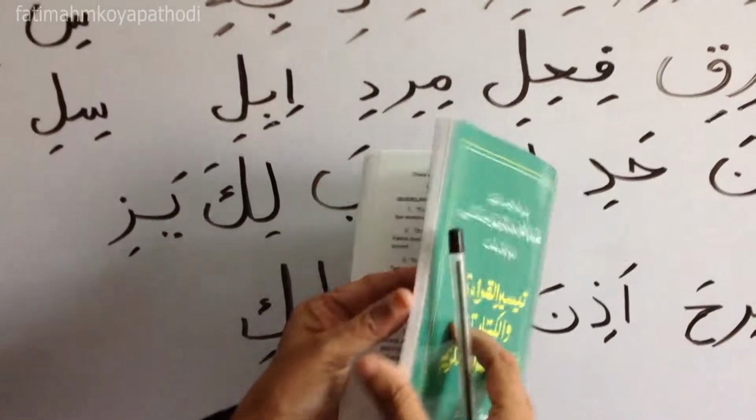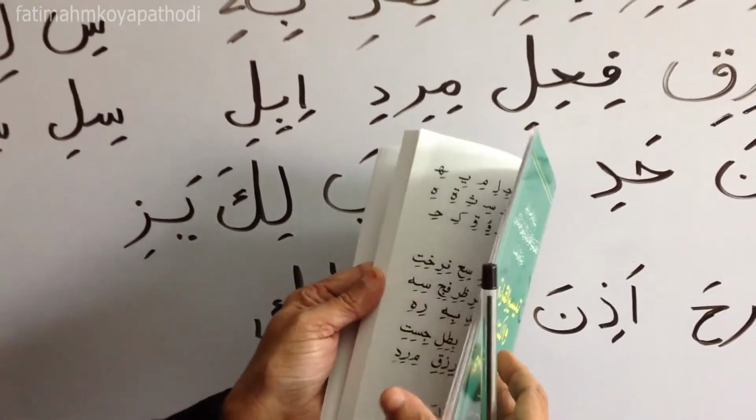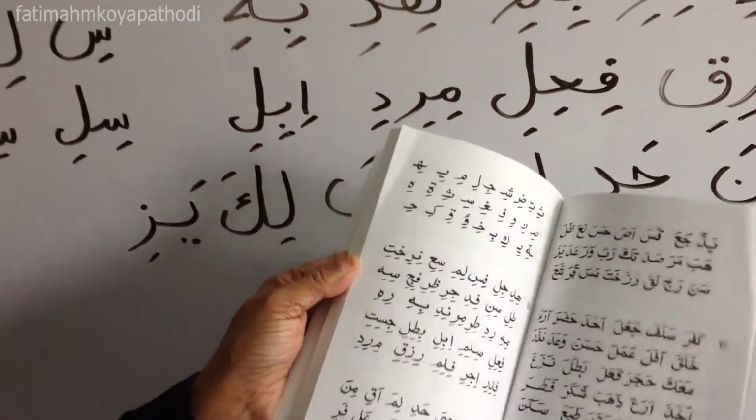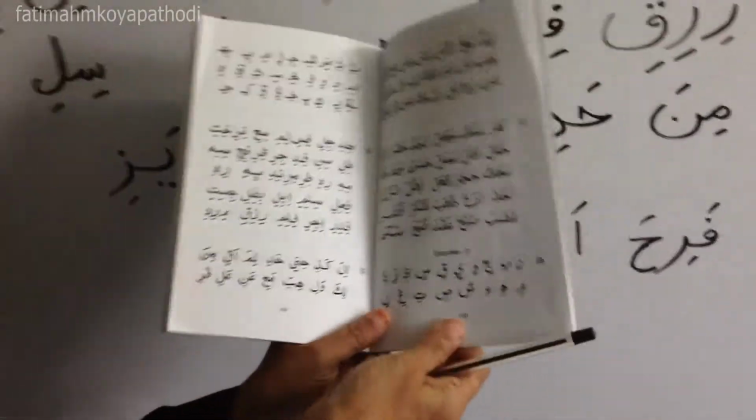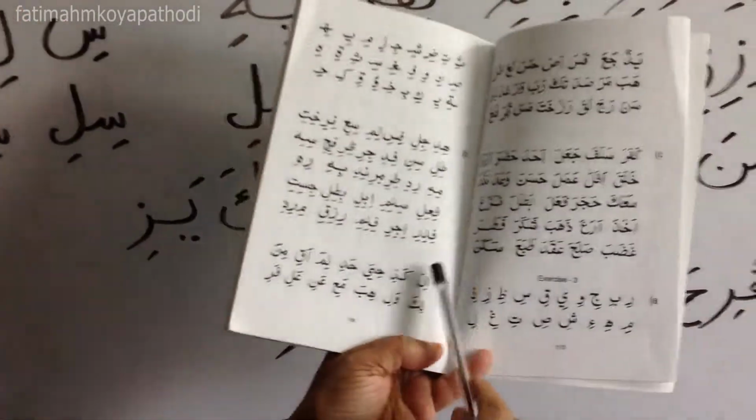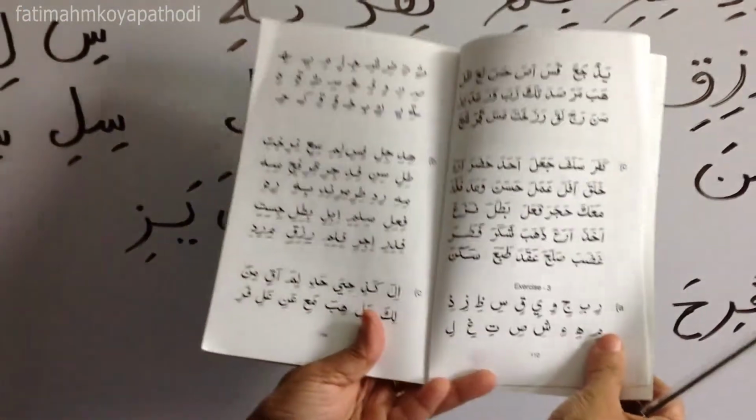Now we'll go to the exercise for the kasra sound, which is found on page 110, exercise 3. So I'm just going to read it with you.